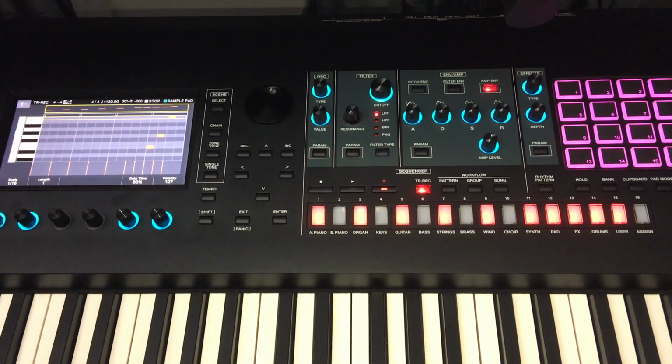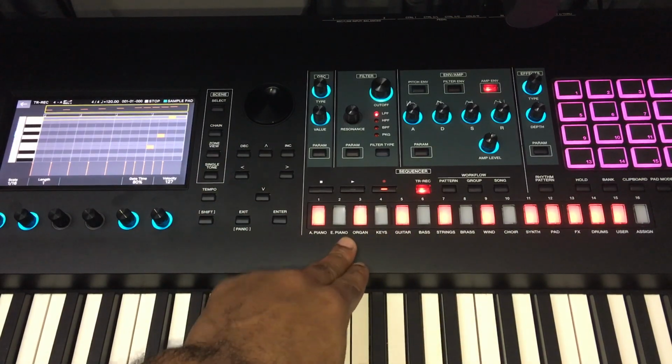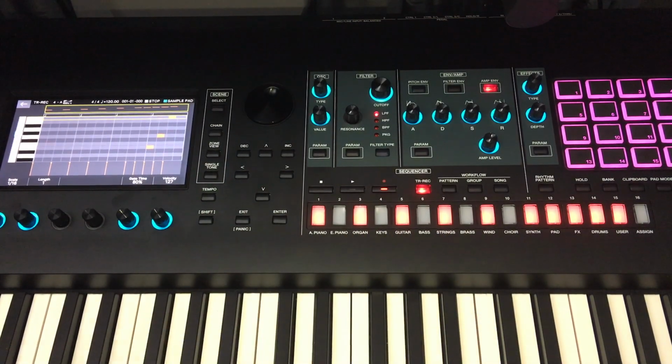Or I can see using the arpeggio function or using your own arpeggio function with the different steps and making your own arpeggios and having it sort of be like an EDM or house thing. So that's a couple great options you can do in this keyboard.